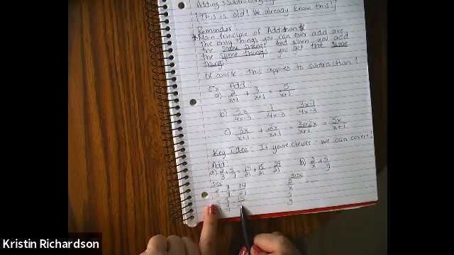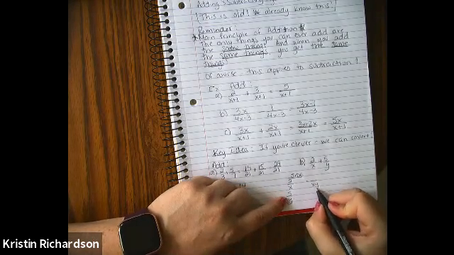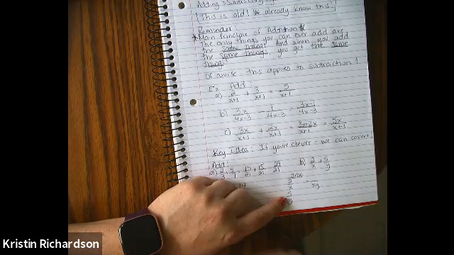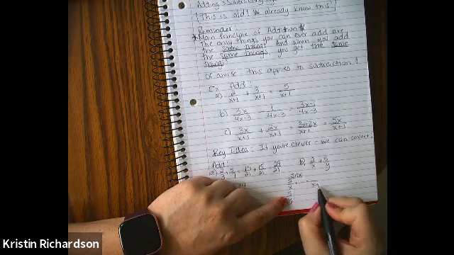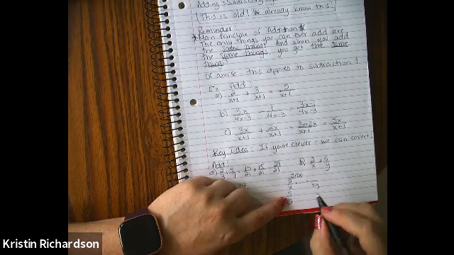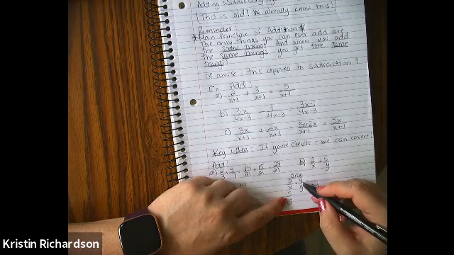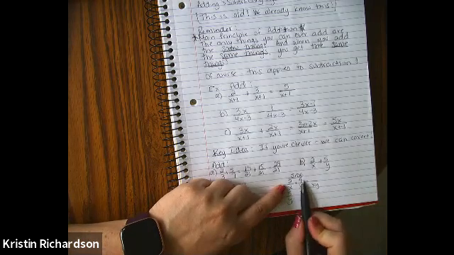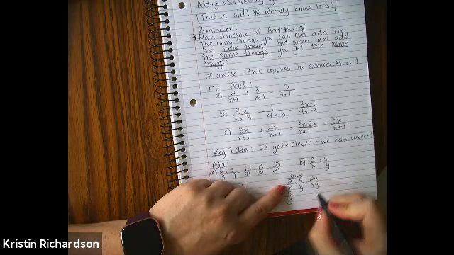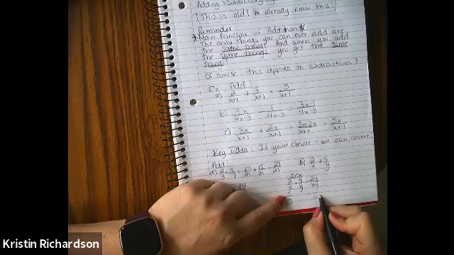3 times 7 is 21. x times y, it's just xy, right? There's nothing to simplify there. And what do I multiply x by to get xy? y. And so what does it have to be? y over y, because when we convert, we're multiplying by a 1. This is 2y. Same thing down here. My denominator is going to be xy.